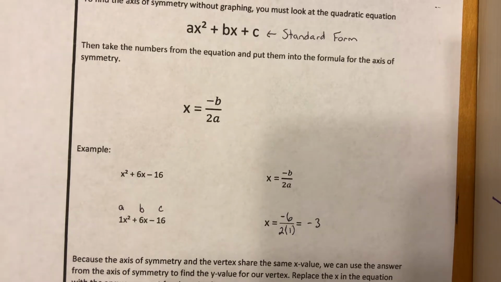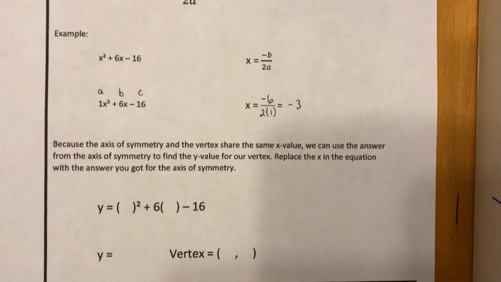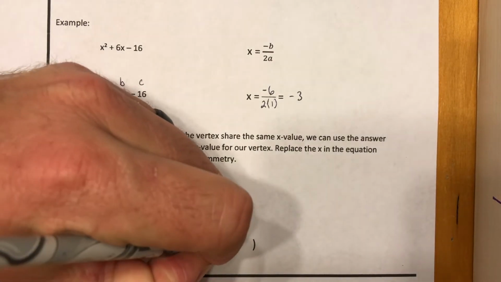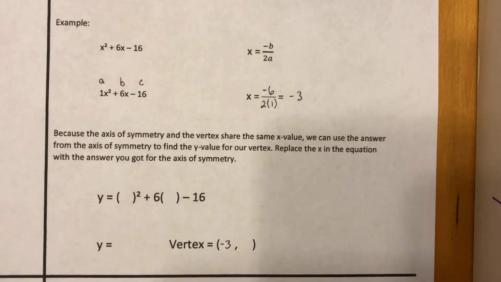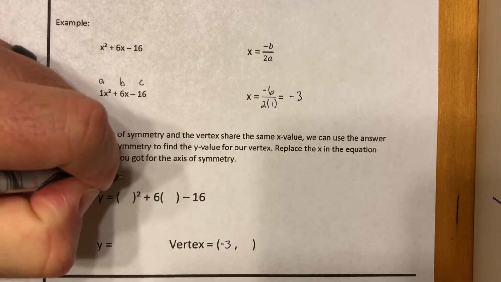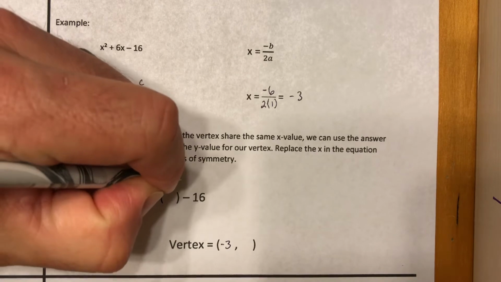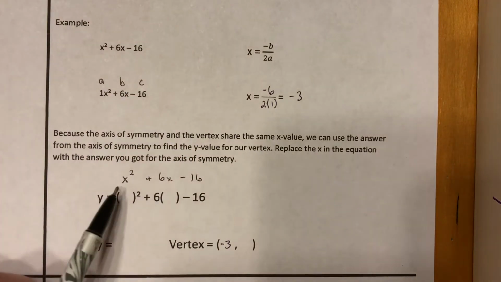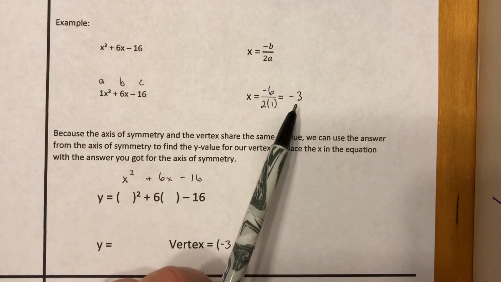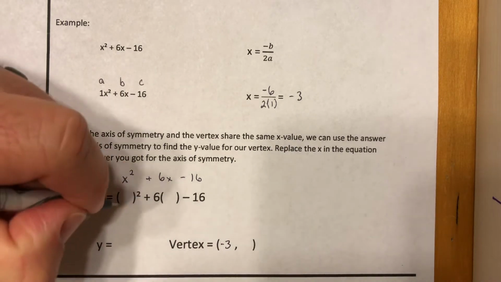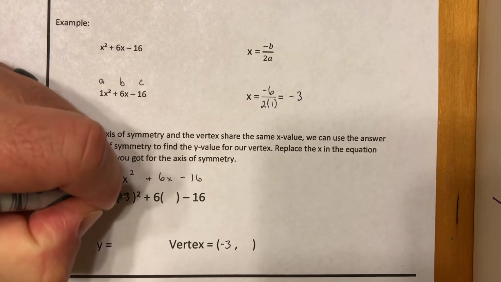Now the good news is that number can also be used to help us find the vertex. That is the x value of the vertex since they share that same point. So we're going to plug negative 3 in for our first number of the vertex. Now we want to take that original equation, which was x squared plus 6x minus 16, and replace the x's with the value that we got for our axis of symmetry. So I'm going to take this negative 3 and plug it in where the x used to be.